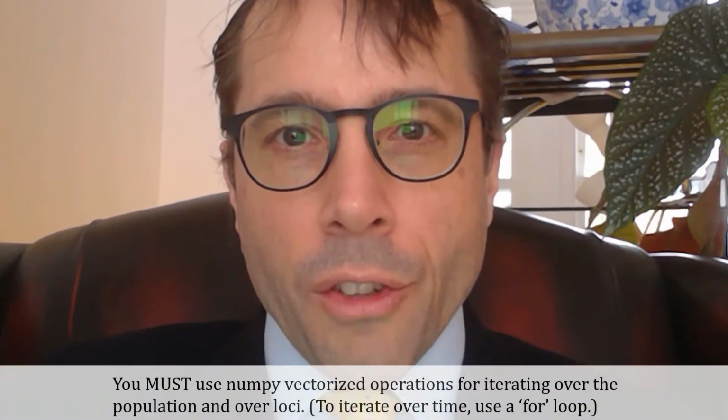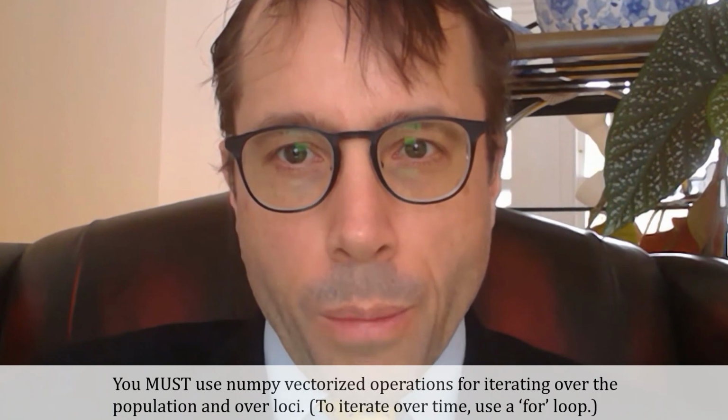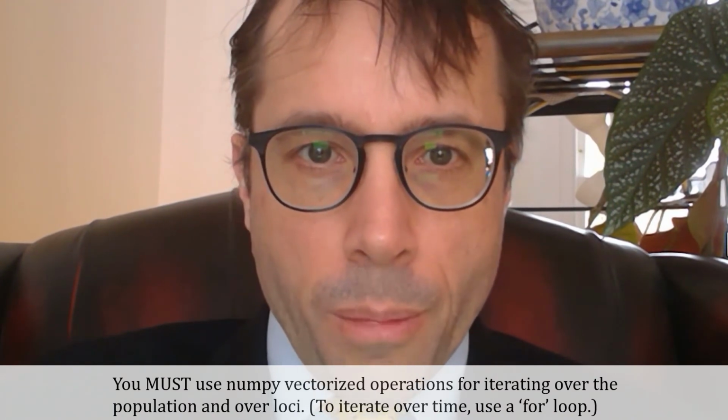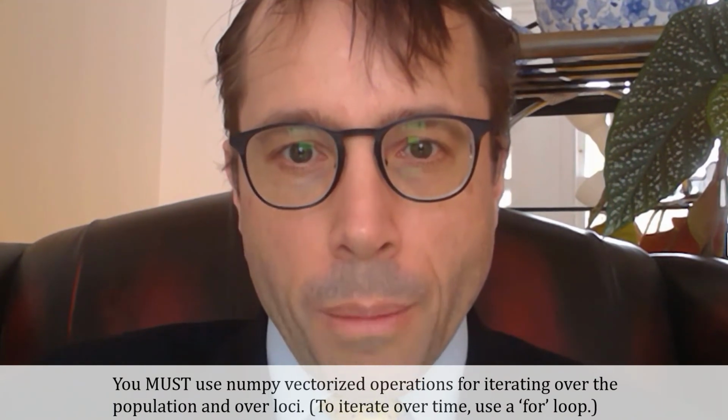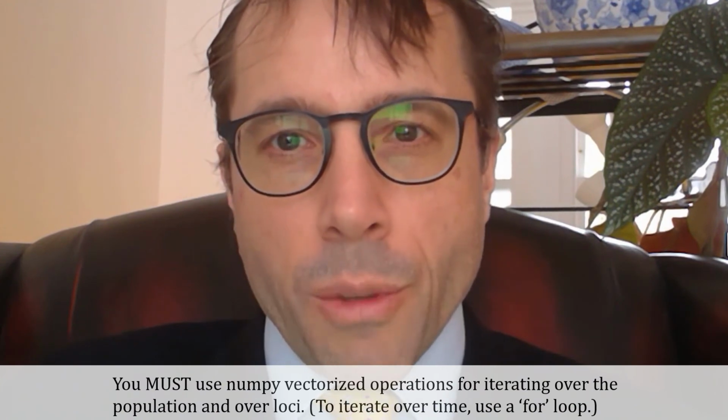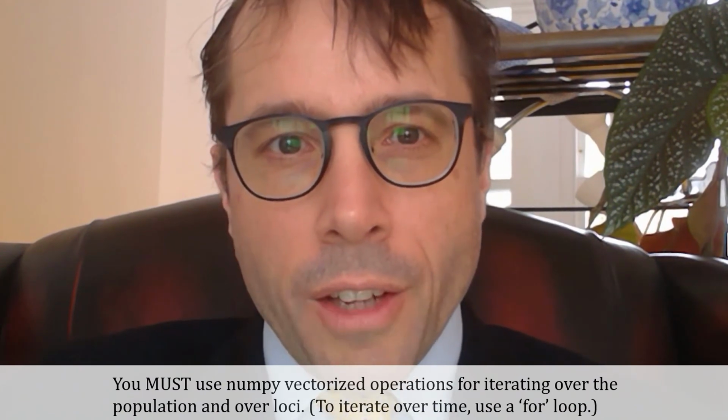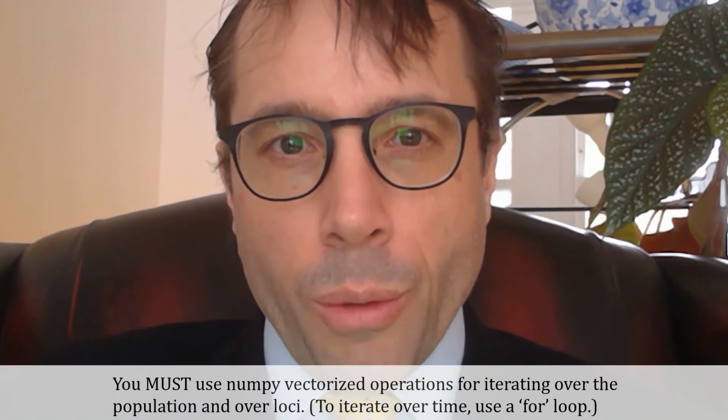Finally, a remark about coding. This tick is designed to test if you can use numpy. The point of numpy is that it's way faster than Python for loops, but it does take some creative thinking to figure out exactly which numpy operations to use. That's what this tick is all about. So every time you need to loop over the population or over the loci that people go to, you must use numpy operations. We'll simulate a population of size 50,000, and even at that size, Python for loops are too slow.